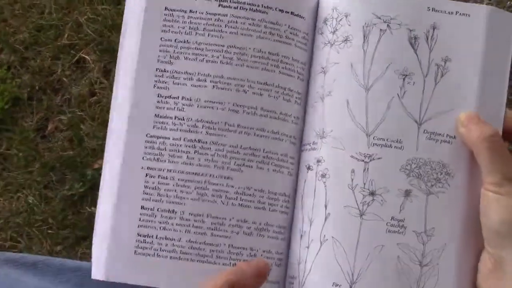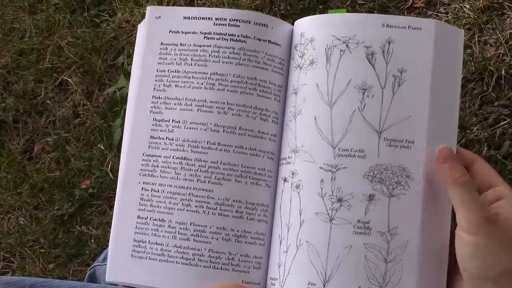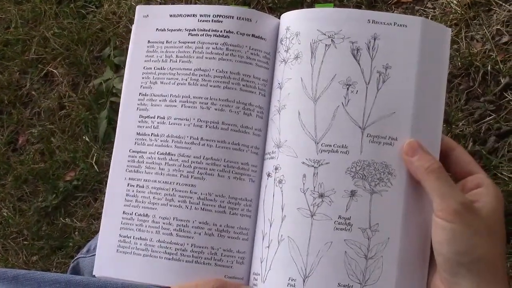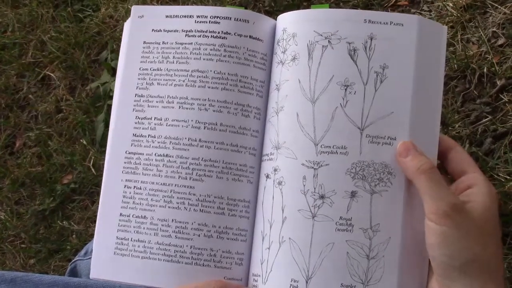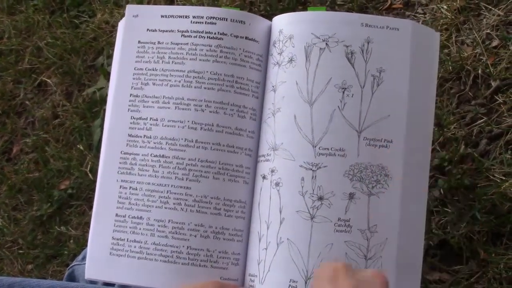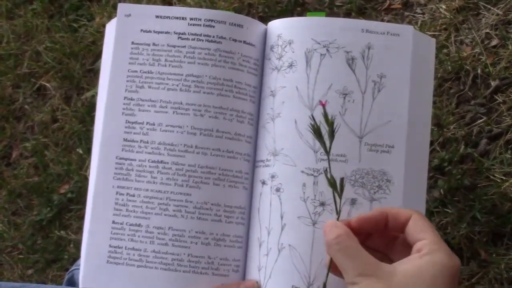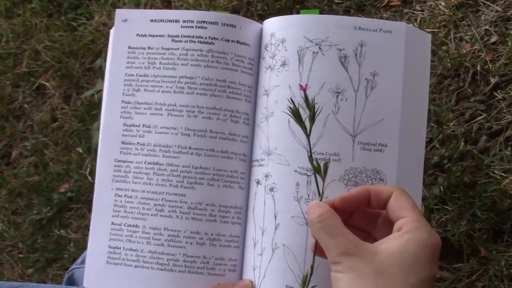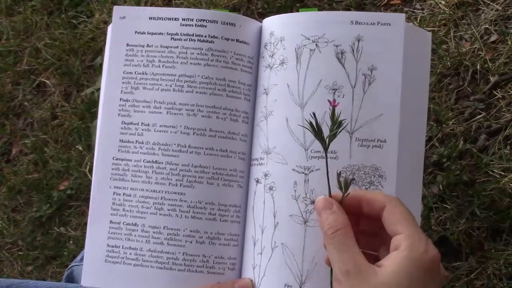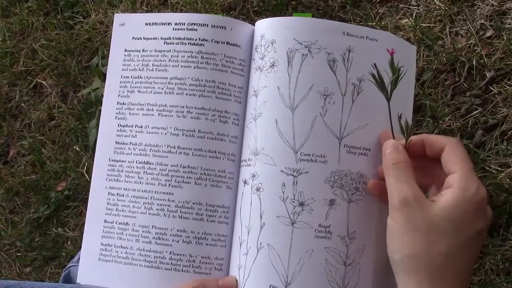Once you reach your page number, you'll see various illustrations of different plants. Sometimes they're in color, or sometimes they're black and white line art like this page. However, the color will always be in brackets underneath the name of the plants. So what you do is you'll take your plant and look at all the different plants on this page to try and determine which one matches it best.